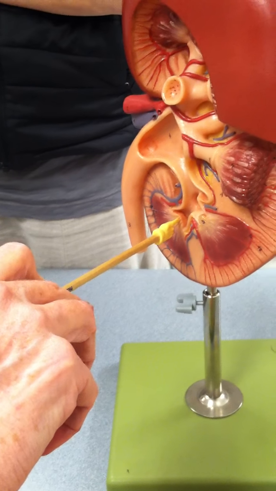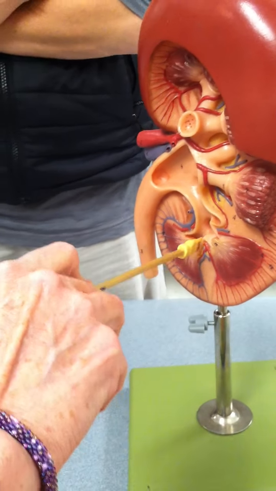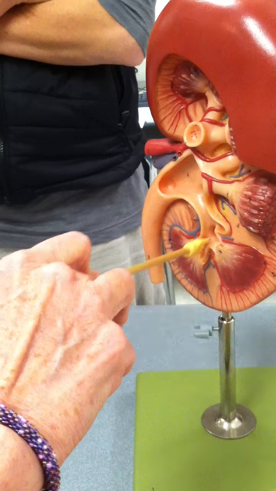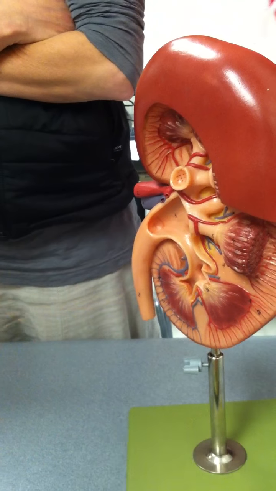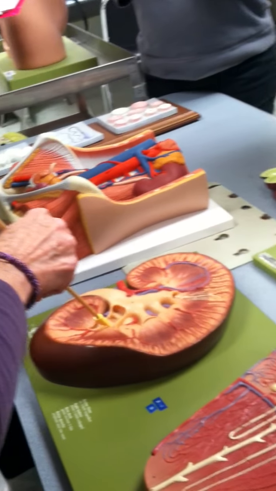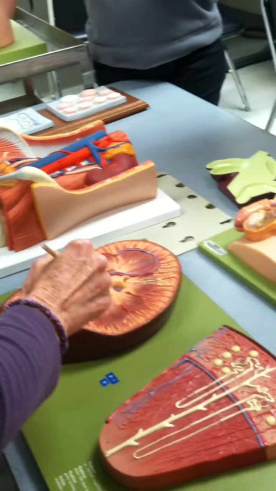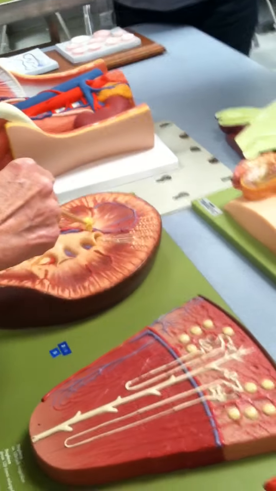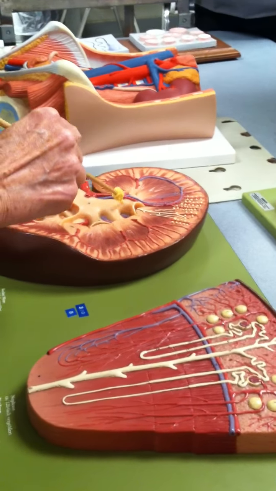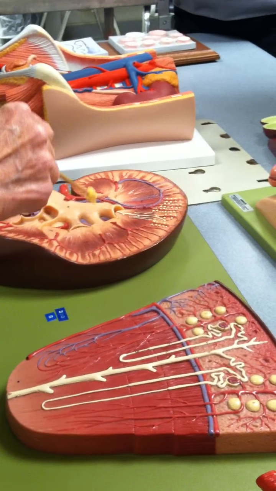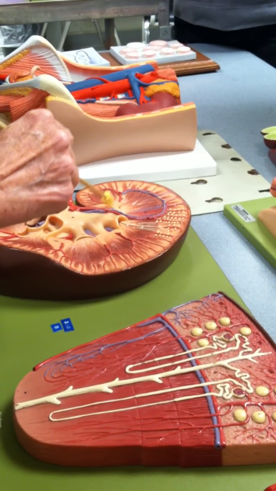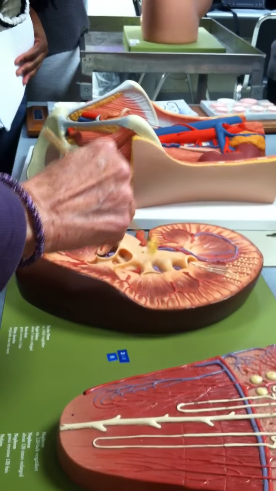The renal papilla sits in a minor calyx. So here, or on here, here's a minor calyx. Here's a minor calyx cut into. The minor calyces drain into major calyces. So wherever there's two minor calyces that join together, it's now a major calyx.